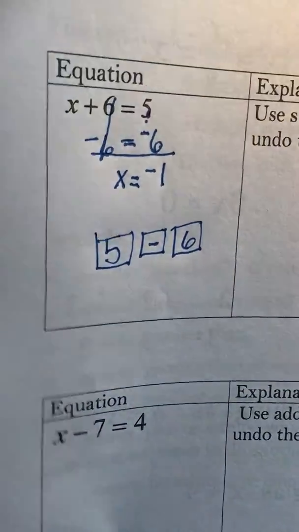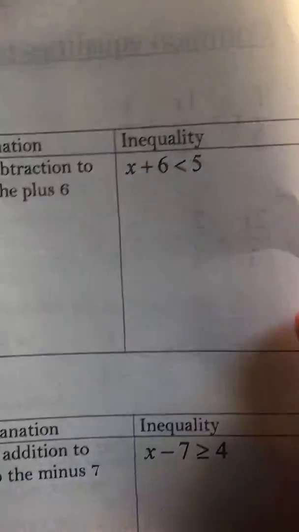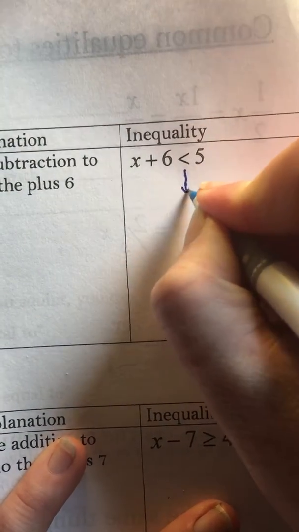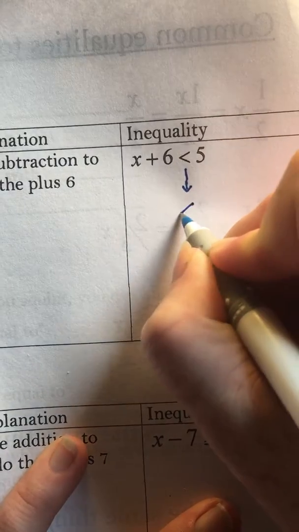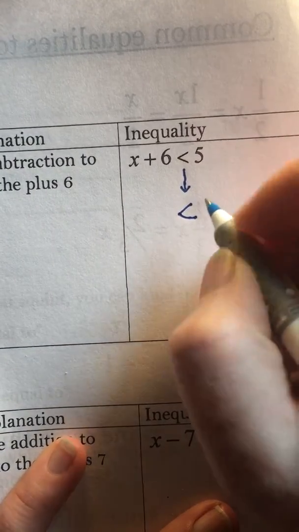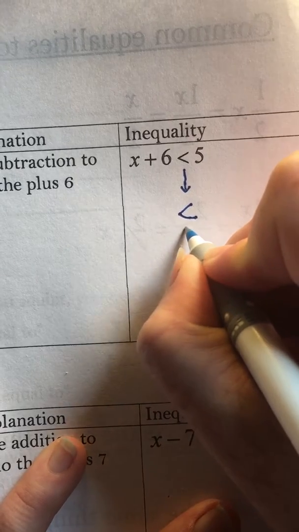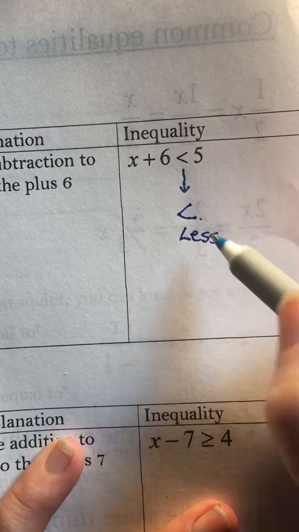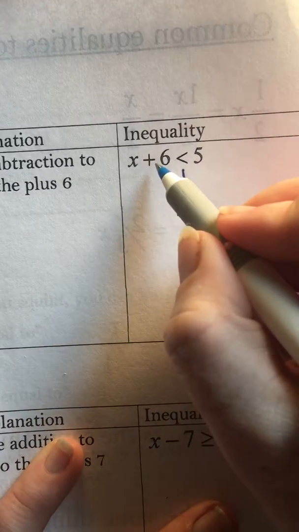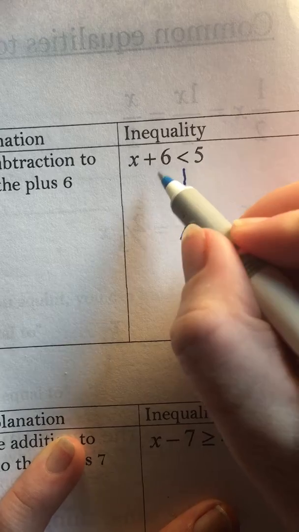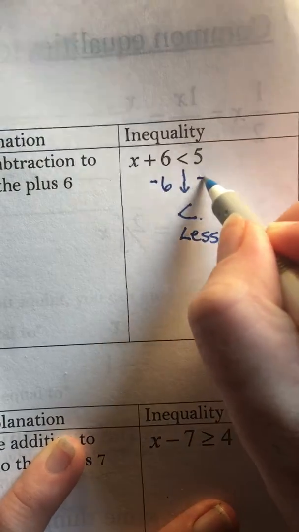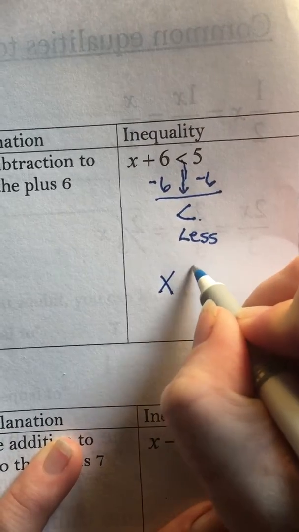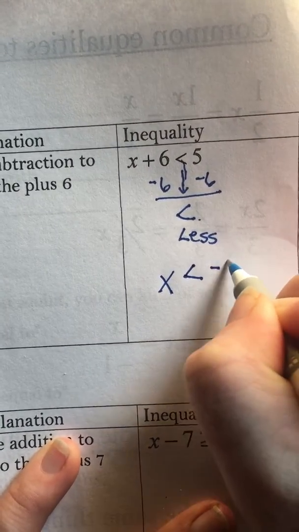Now, the cool thing is, when you do that, it's the exact same thing with inequalities. The only difference is the inequality is just going to follow it down. So this is less than. I notice that it's less than. I usually get confused, but if you look really close, that kind of looks like it could be an L, doesn't it? L, less than. So again, the same idea of what I did before, I'm going to subtract 6 on both sides of the inequality symbol, and that will leave me with x is less than negative 1.